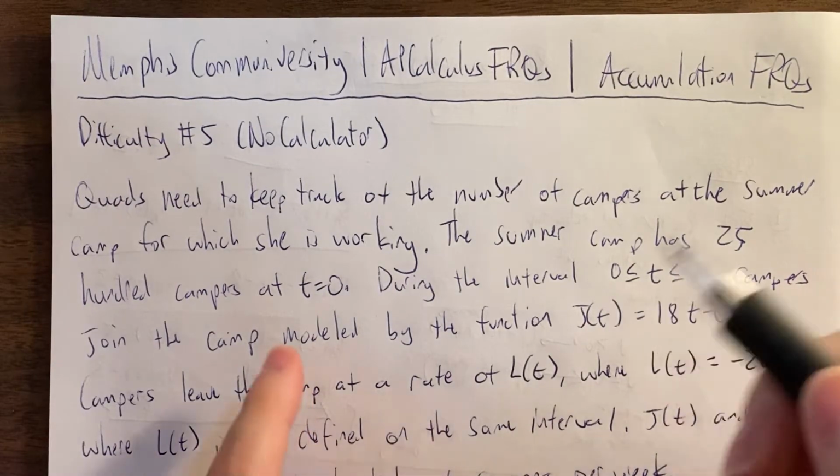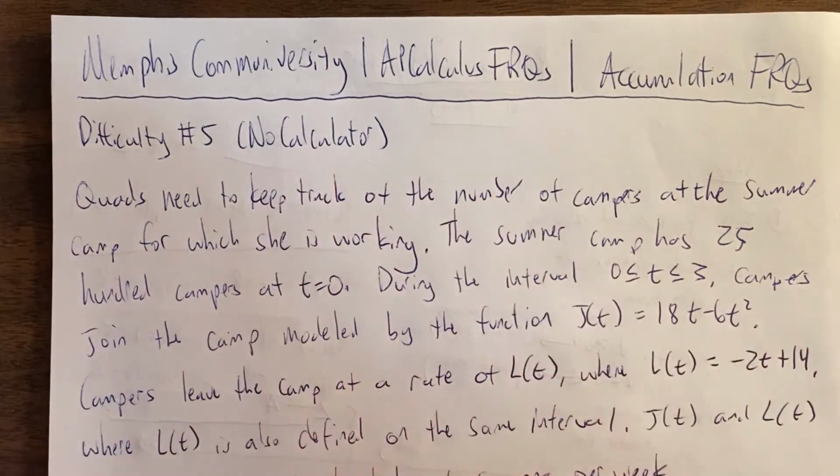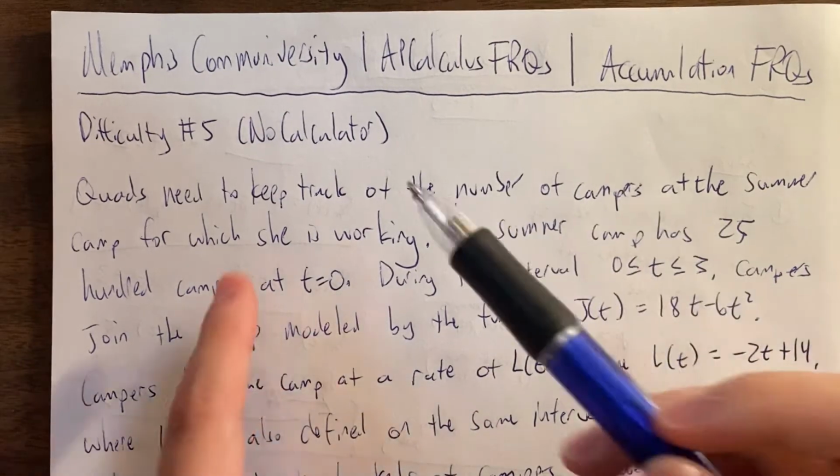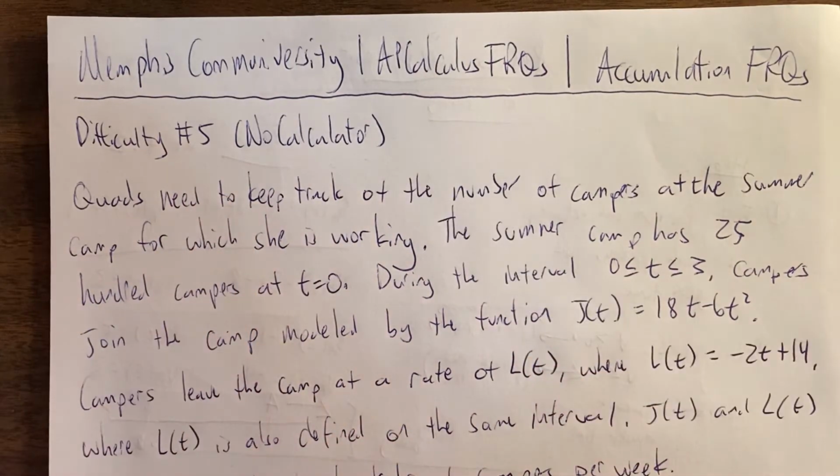In this case, we are doing a non-calculator version, so that's why it is difficulty number 5 out of 10. We go from difficulty 1 through 10 for each free response question topic. So this one won't be any harder than our difficulty number 2 video, I believe, because that one is a very standard rate-in and rate-out question.